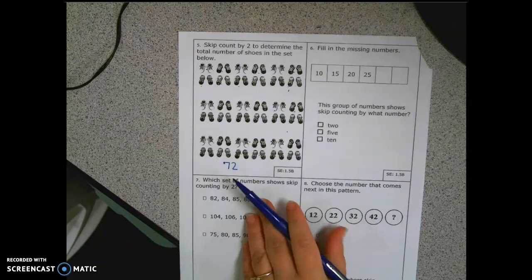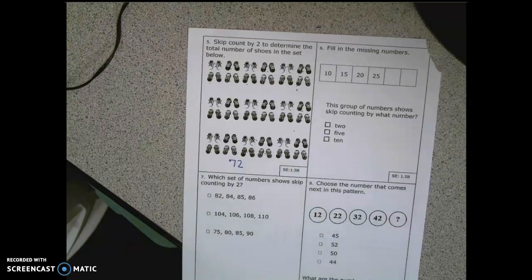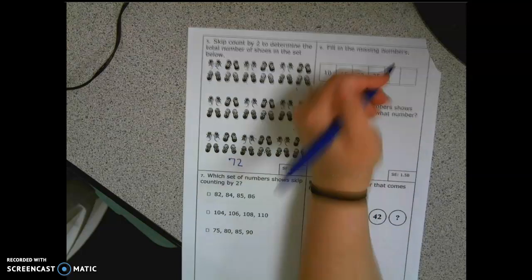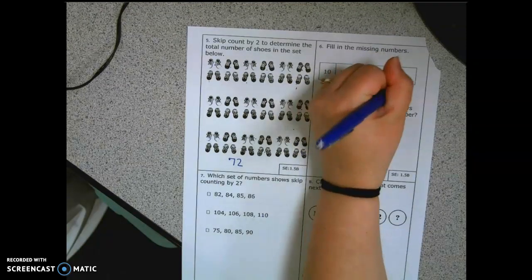Okay, so I know I'm going to have 72 shoes. Now I'm going to fill in the missing numbers. 10, 15, 20, 25. I know I'm skip counting by 5. So next is 30, 35.